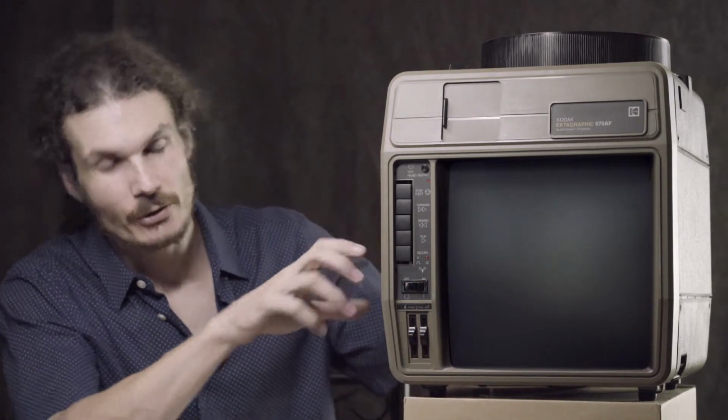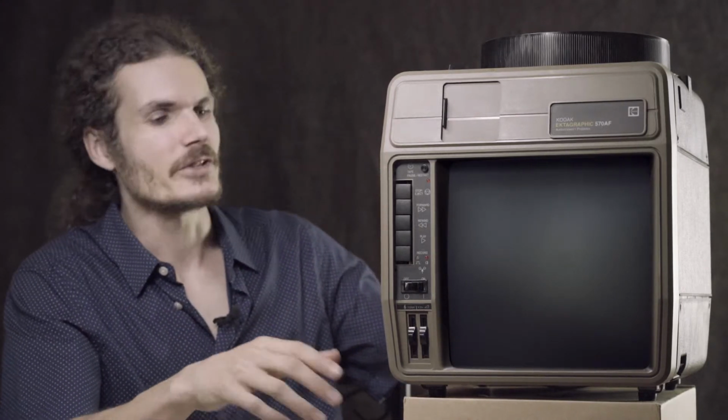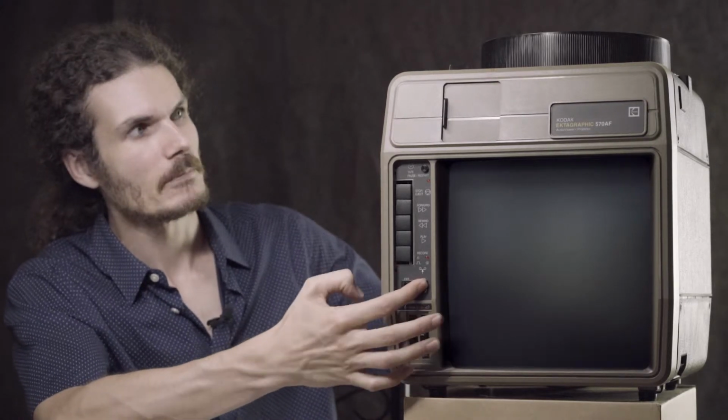All right, so the slide carousel goes up on the top, and the top is the projector. The bottom is a bunch of other really cool features we're going to talk about. So I'll go ahead and turn it on now. It's going to be a little bit noisy, so bear with me if it's harder to hear. So what you're hearing right now is the fan. The projector light bulb is very, very bright and gets very hot. So there's always a fan in projectors to dissipate some of the heat.